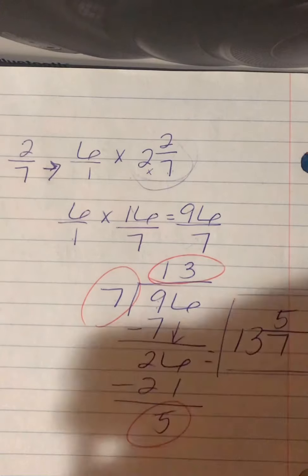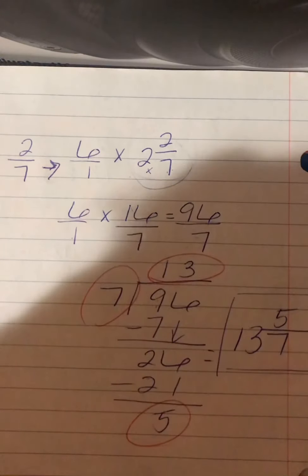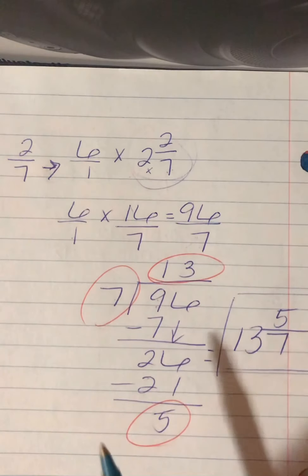So for today, you're going to be working from your textbook and the reteaching. You're going to do steps 1 through 4.